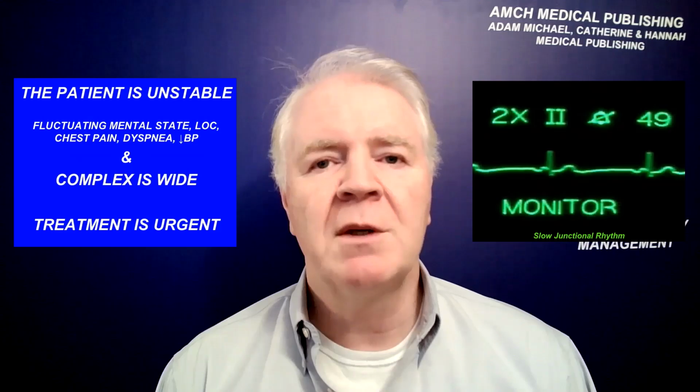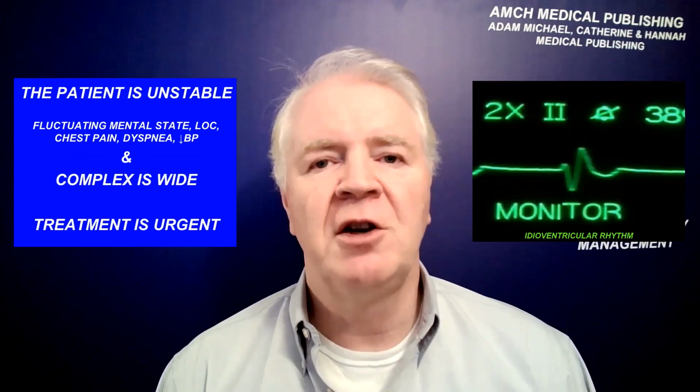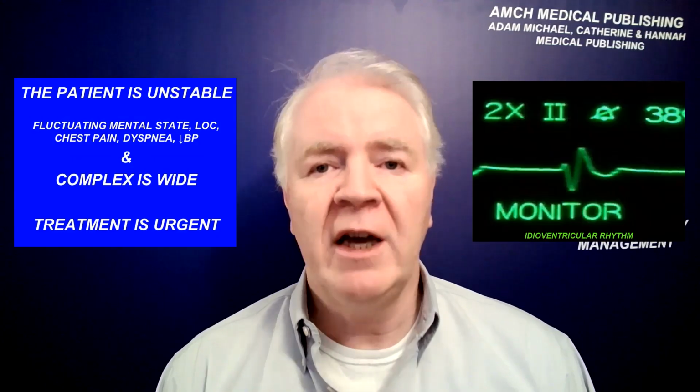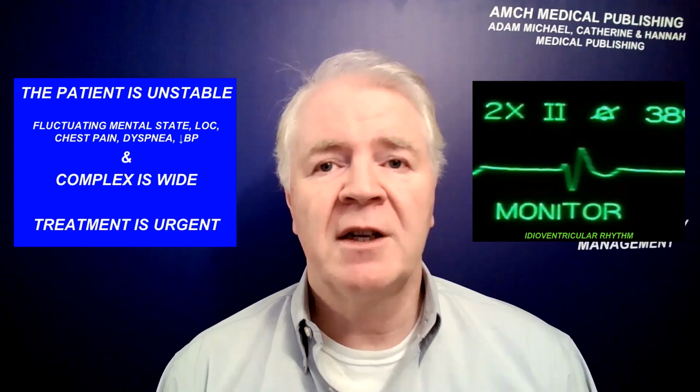But if the rhythm is unstable, that is constantly changing, if the morphology of the QRS is variable, or if there's widening of the QRS, or if peripheral perfusion and blood pressure are compromised, that is, the patient has lost consciousness or exhibits changes in mental state, the patient needs to be treated. Let's consider glycopyrrolate, atropine, isoproterenol, also called in some countries isoprenolone, or artificial pacing.